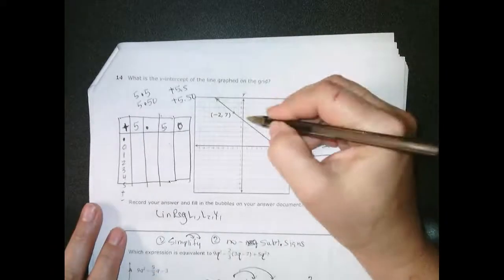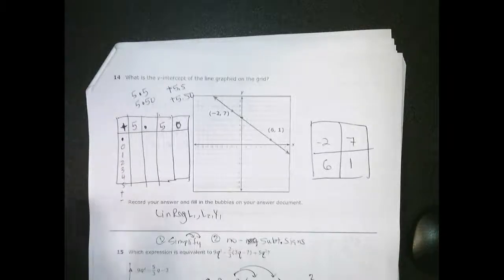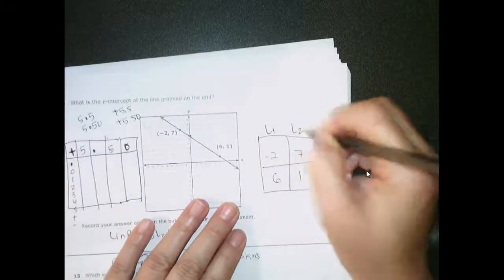Question 14. What is the y-intercept of this line graphed on this grid? Well, by default, you should be able to see that y-intercept just as plain as day, but just in case you can't, it is right there. Now, if you look, it looks like a fraction to me. That's too close to call, especially if it's a griddable. So what you're going to have to do, pick 2 points, possibly the 2 they gave you, and put them in list 1 and list 2.